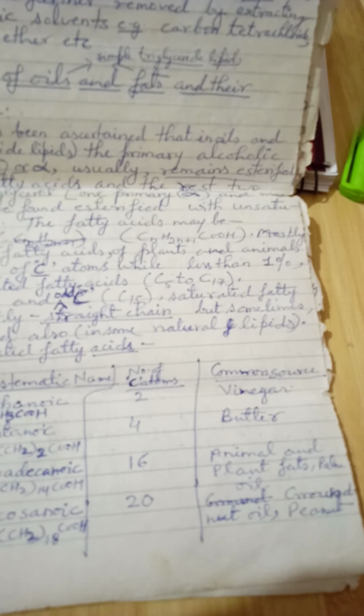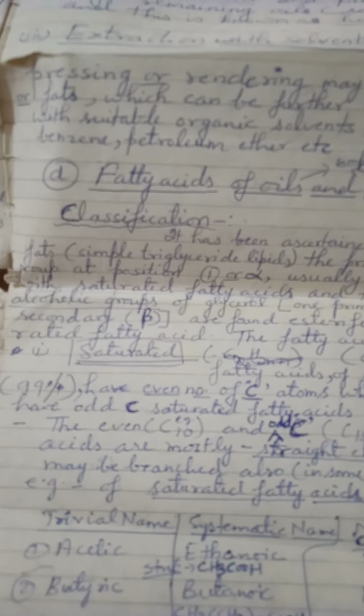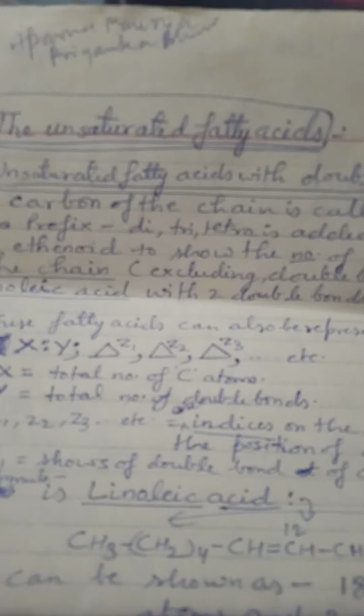So please go through it and prepare a description of the fatty acids where you could classify them as saturated and unsaturated fatty acids. I have provided you the notes regarding the different types of saturated and unsaturated fatty acids. Then for the unsaturated fatty acids, how are they named? We have a formula.